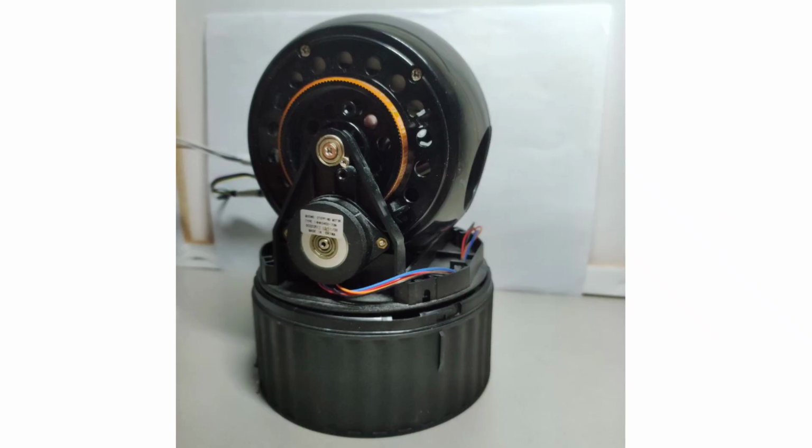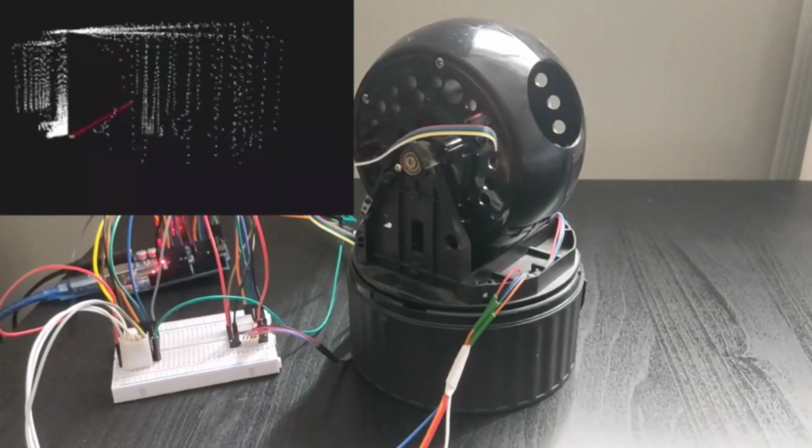Due to choosing the stepper motors, it was necessary to remake the program code and the schematic diagram, adding stepper motor drivers. This is what the final version of the scanner looks like. This is how it scanned the same box. This is how it works.